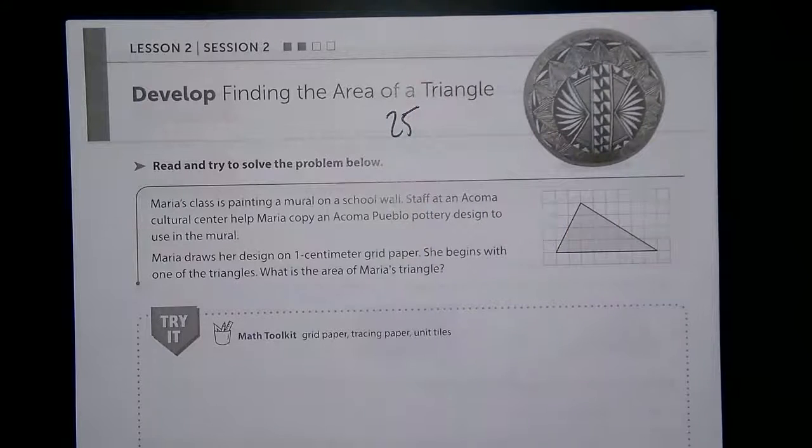Read and try to solve the problem below. Maria's class is painting a mural on a school wall. Staff at an Acoma Cultural Center helped Maria copy an Acoma Pueblo pottery design to use in the mural. Maria draws her design on 1 centimeter grid paper. She begins with one of the triangles. What is the area of Maria's triangle?